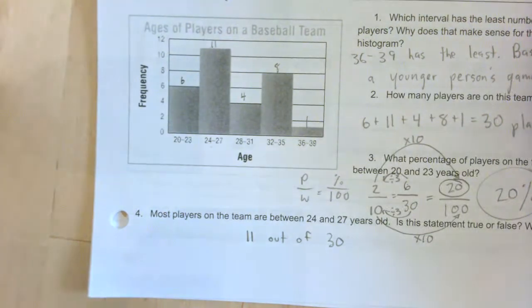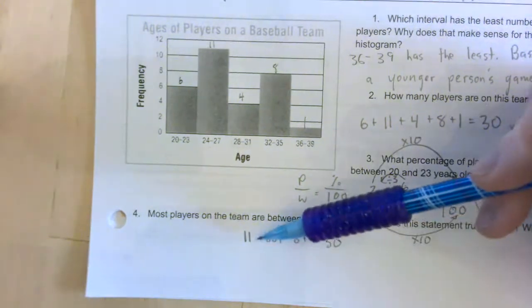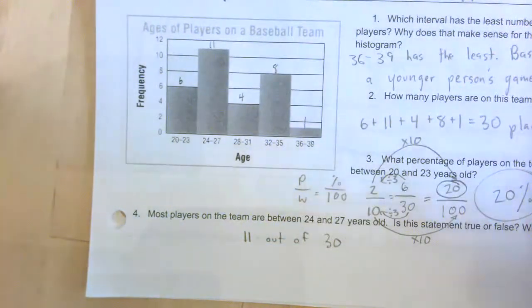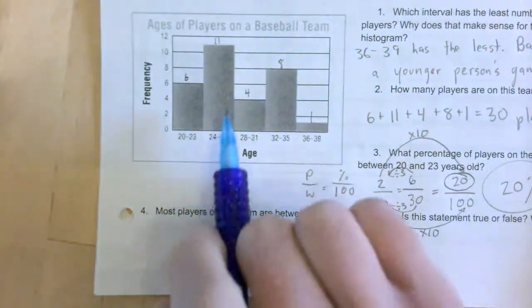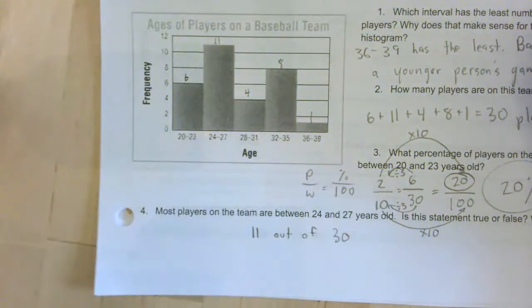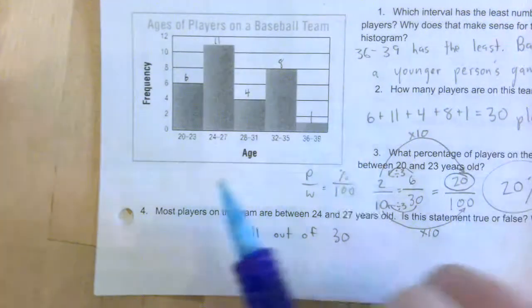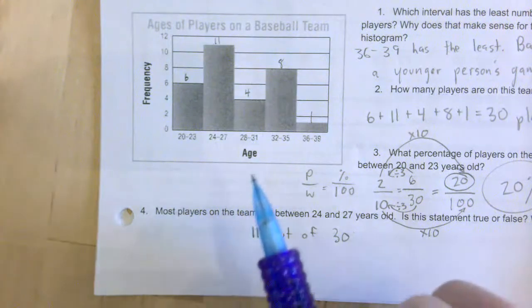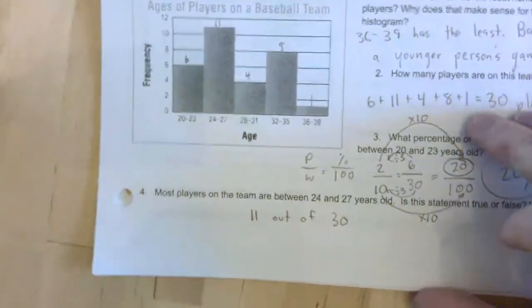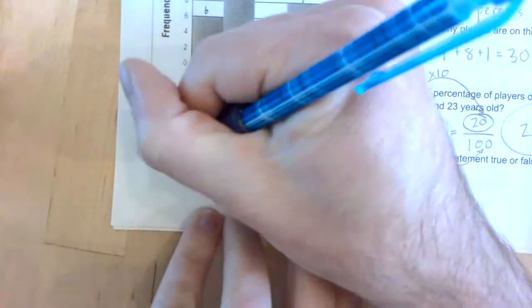That's less than half. You'd be able to say most if it was more than half, but if it was like 17 or 18 or 23. But since this number is less than half, we can't say that it's most. It might look like it's most because that interval is more than any other, but we might just say that there are more 24 to 27-year-olds than any other interval. Doesn't mean that most players are between those ages. So, is this false? This is false.